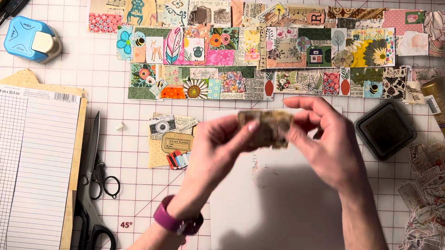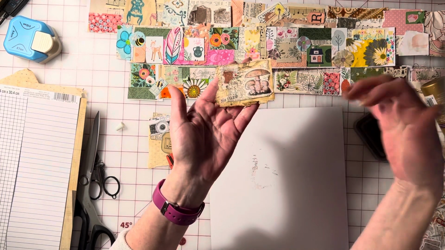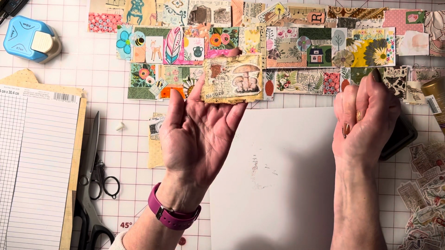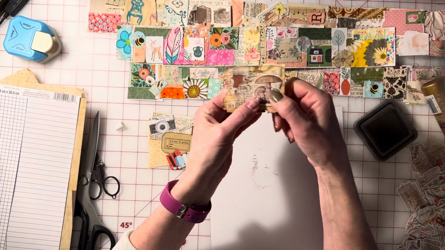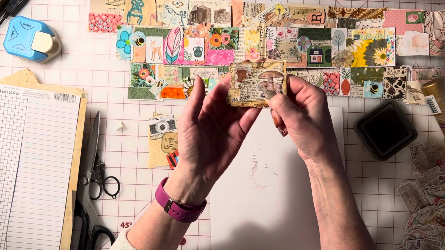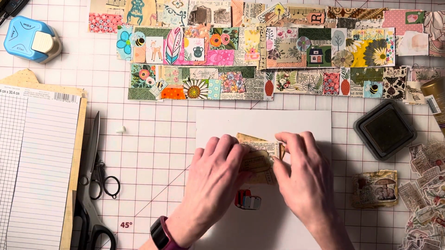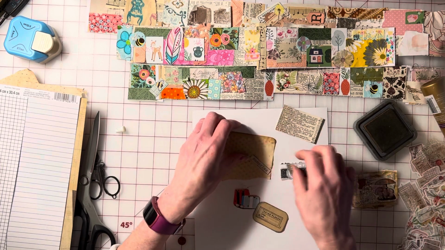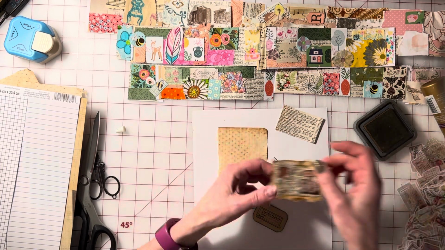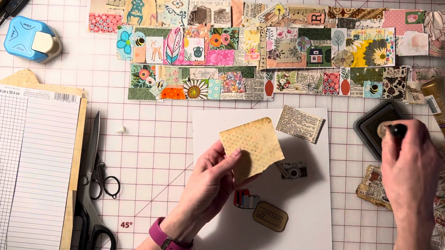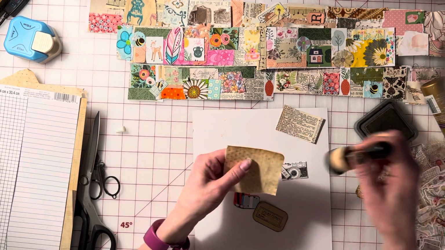All right, so we got our little mushroom. Like I said, we are incorporating our masterboards into our clusters. This is one technique to do it this way. If you're sitting on the couch and you have your scraps, these are a great way to add one of your little accent pieces.